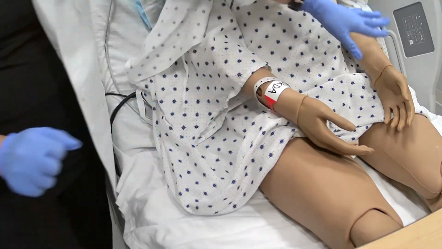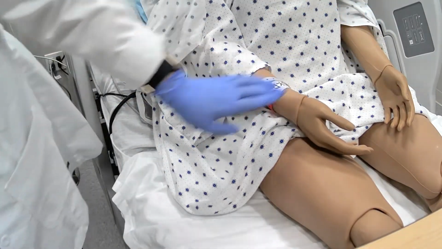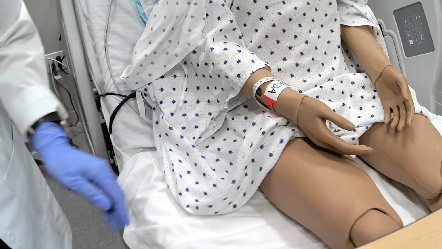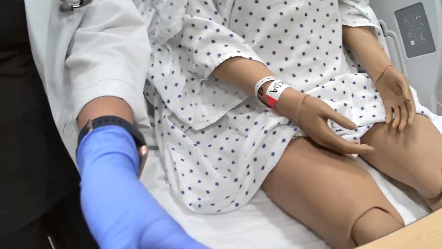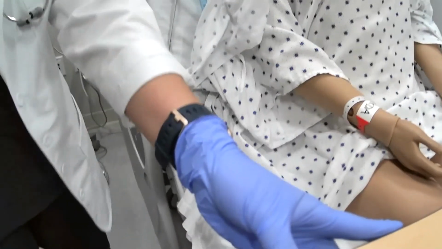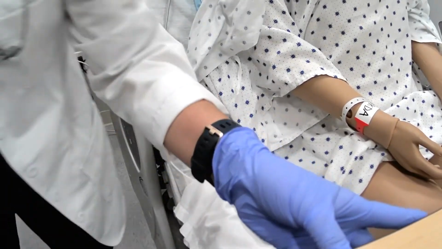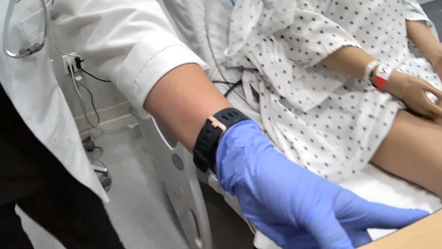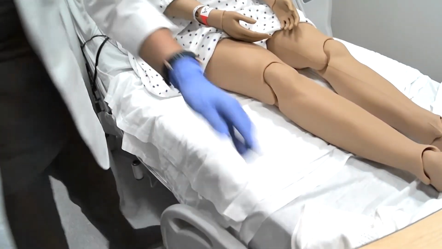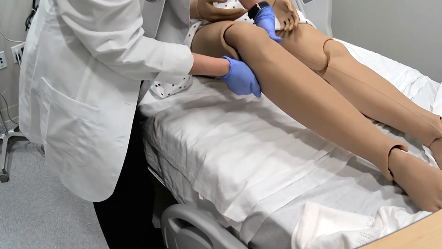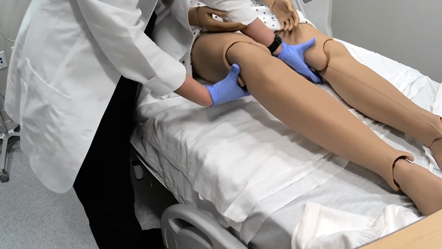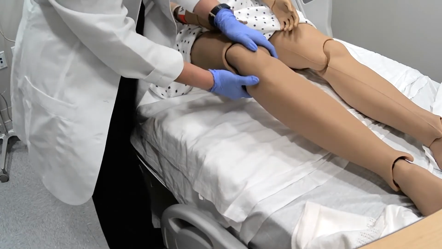All right, so now that we did the radial pulse, we're going to move down to the popliteal pulse, okay? The popliteal pulse is going to be located behind the knee. This is the popliteal space back here, okay? These are going to be harder to palpate because they're very deep.